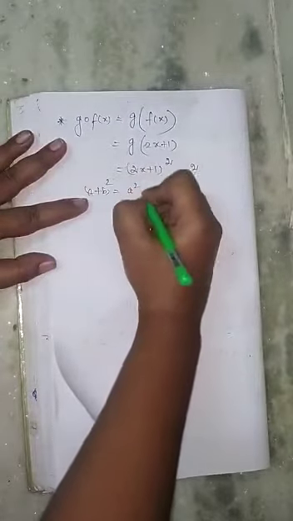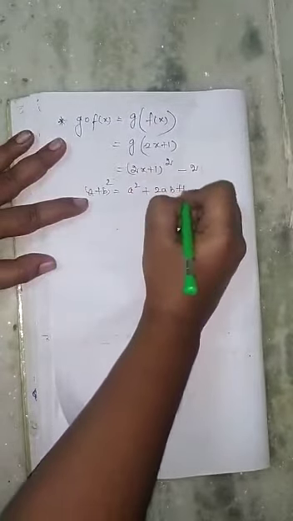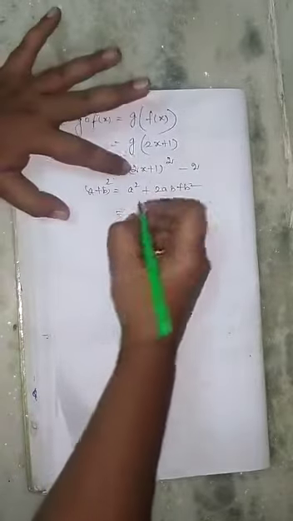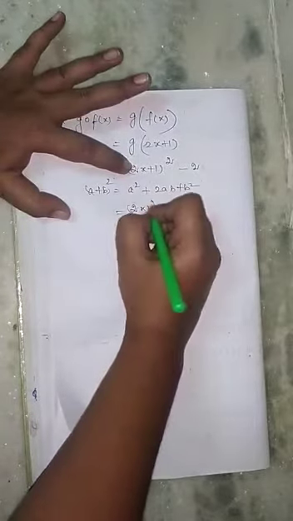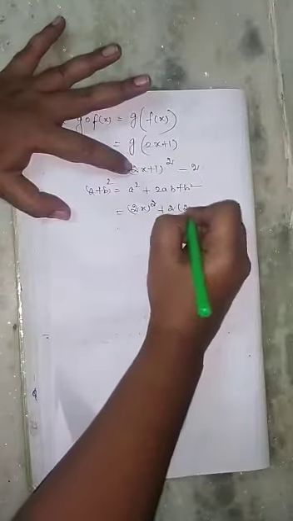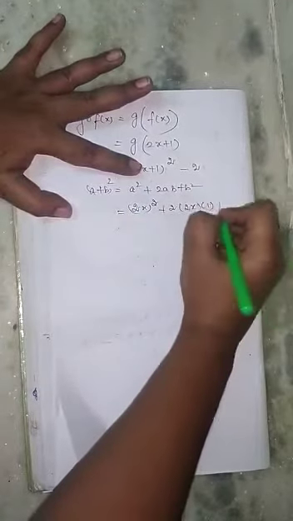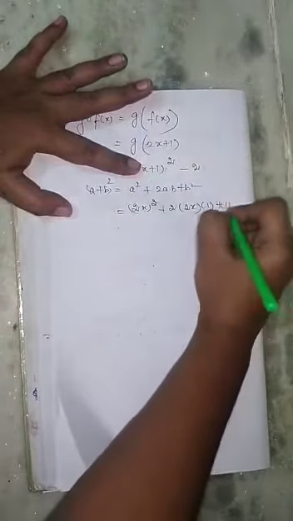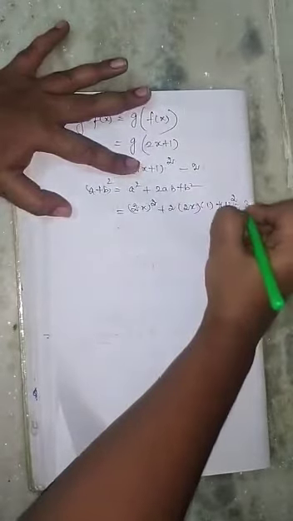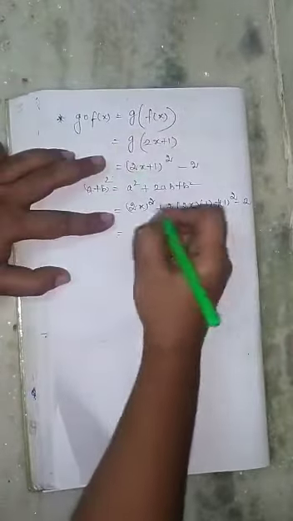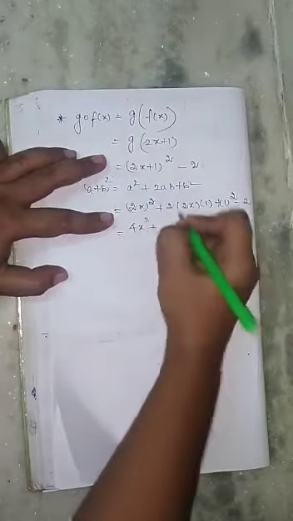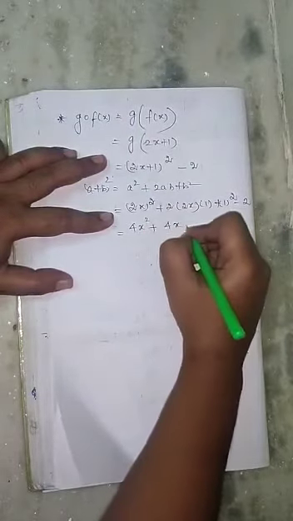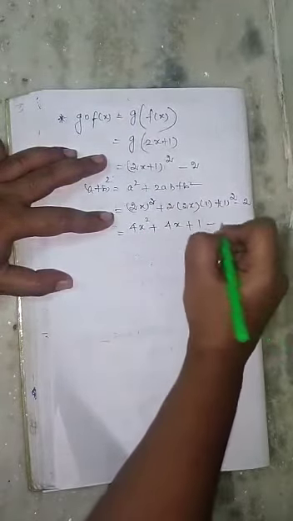What is the formula for that? A square plus 2ab plus b square, right? So now what is a? 2x, so 2x square, plus 2 into a value 2x, b value 1, plus b square, 1 square. They gave an extra minus 2 as such. So 2 twos are 4, 4x square, plus 2 twos are 4, 4 into x, 4x, plus 1 ones are 1, minus 2.